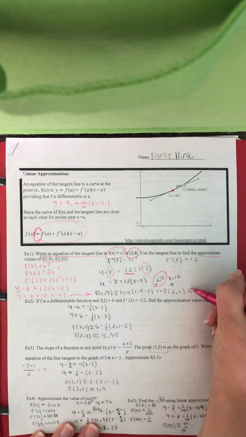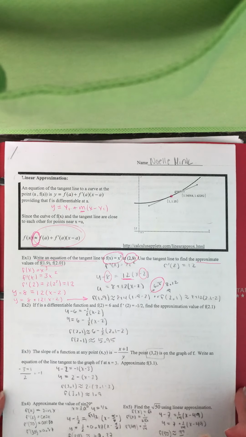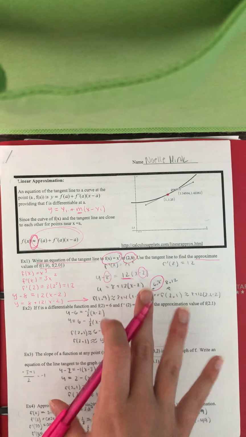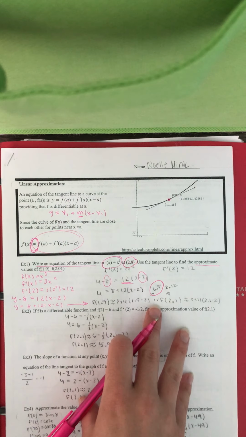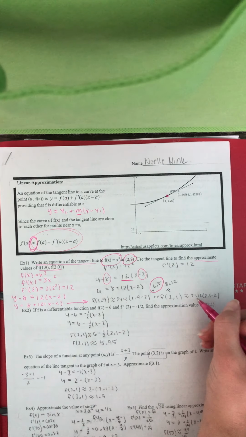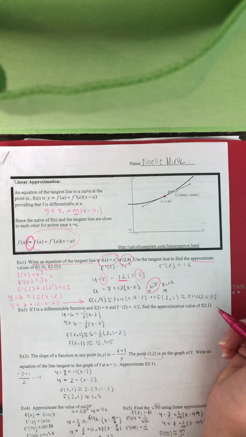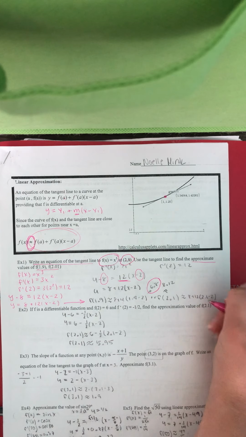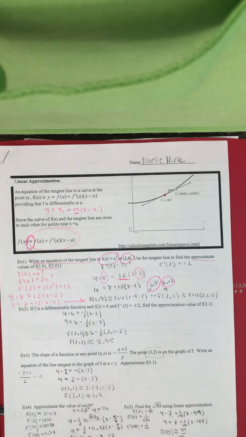Or f of 2.1 is approximately, remember these aren't exact values, and that's what's important to remember, we're not trying to find exact values, we're trying to understand the relationship between linear functions and other types of functions, with tangent lines and other functions. f of 2.1 is approximately y1, or 8, plus m, or 12, or f prime of a, whichever way you'd like to think about it, times 2.1 minus 2, or x minus 2, which ends up being 8.12.